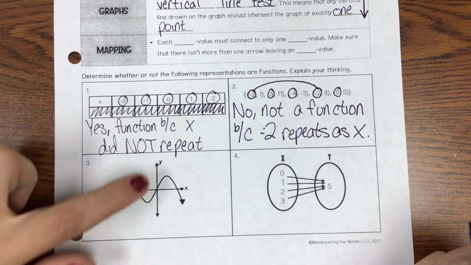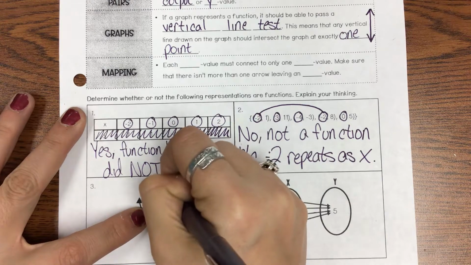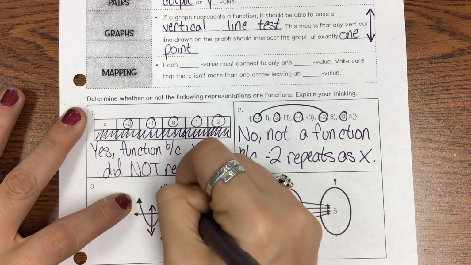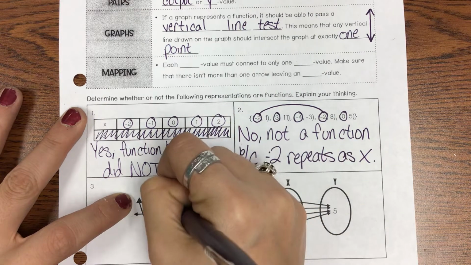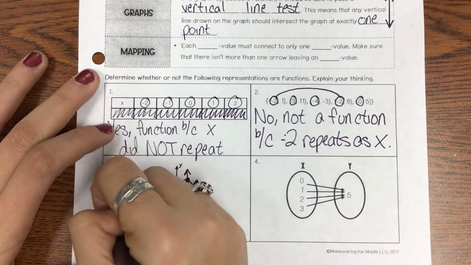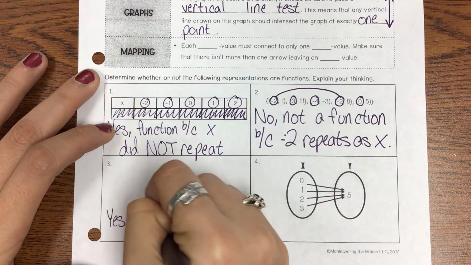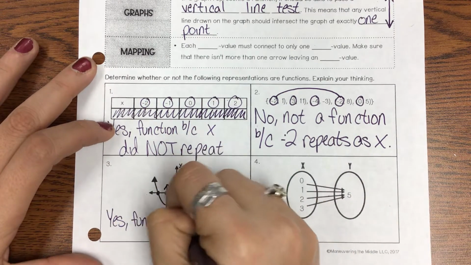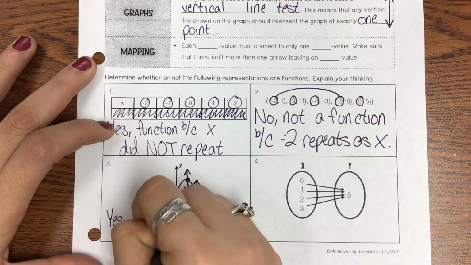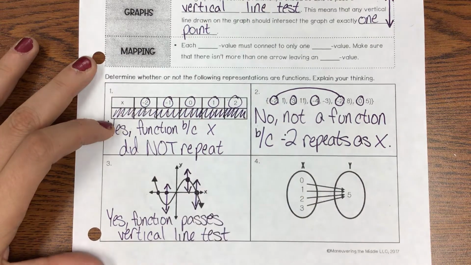So if I look at this graph down here, if I draw a straight up and down line, it doesn't matter where I draw it, it only hits that curve one time. So yes, that would be a function. It passes the vertical line test.